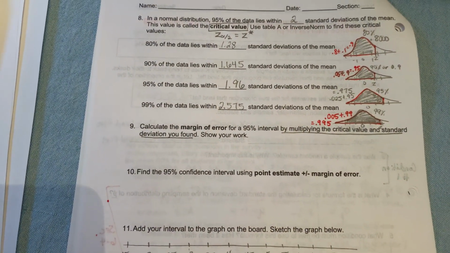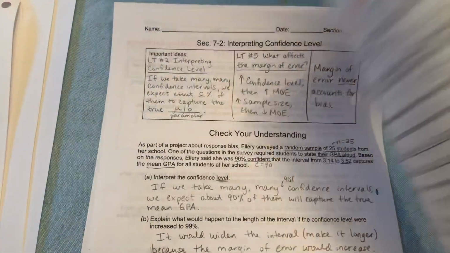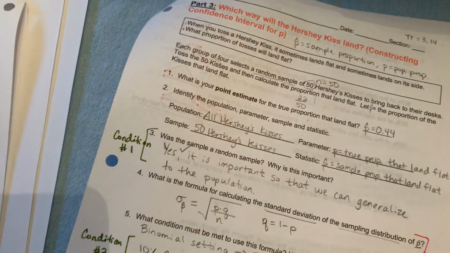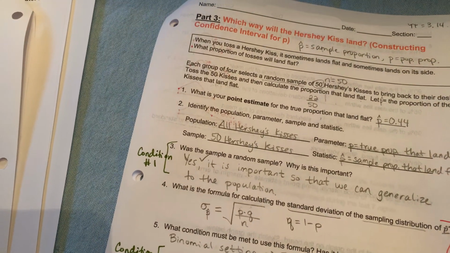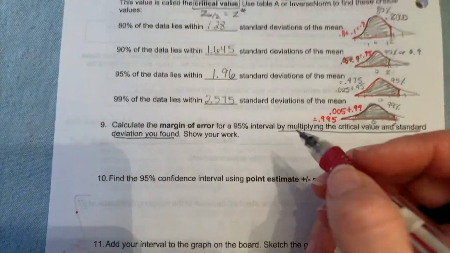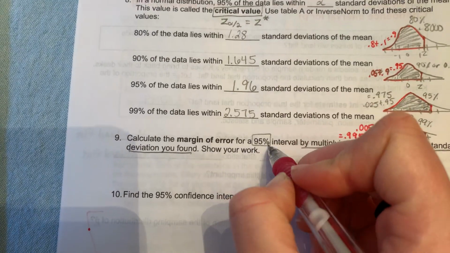Okay, so I have to show my work. I need to remember what kind of confidence interval am I even trying to make here? Let's see. Did it ask us exactly? Oh, it did not ask us. So we get to choose our own. Oh, no, it does. It says right here. Sorry. Calculate the margin of error for a 95% interval. That's pretty important.